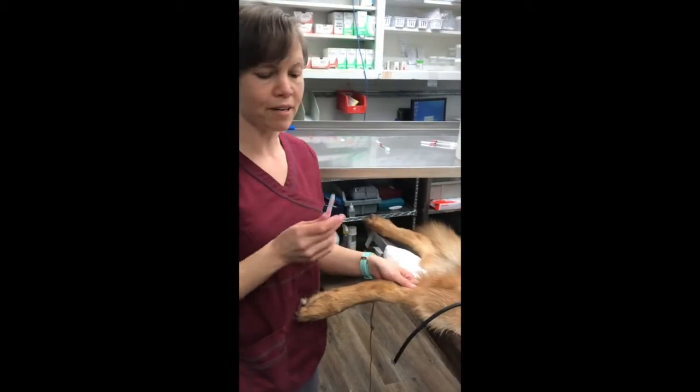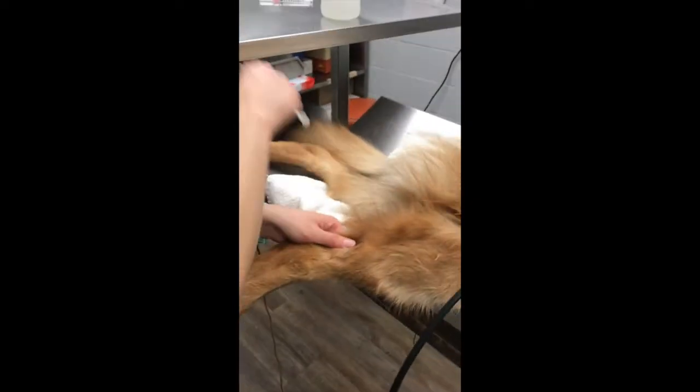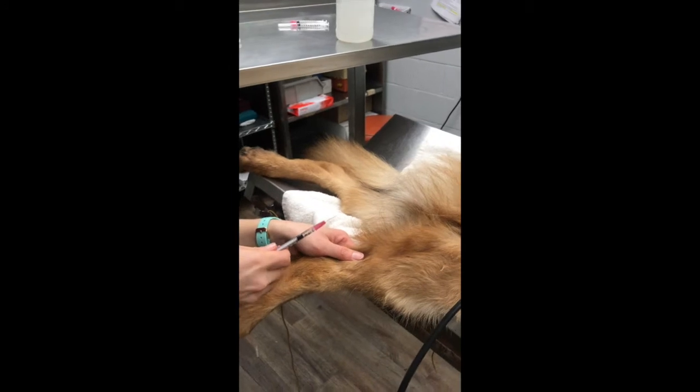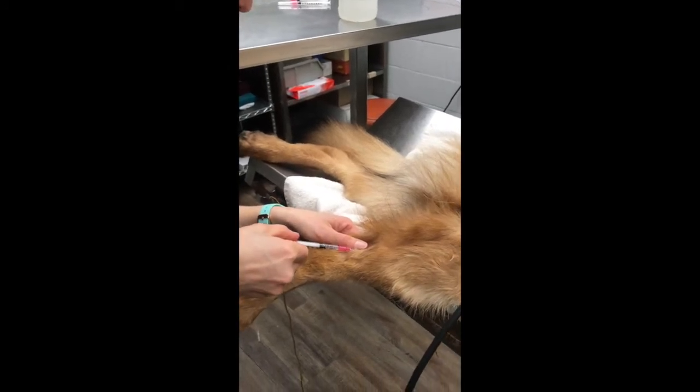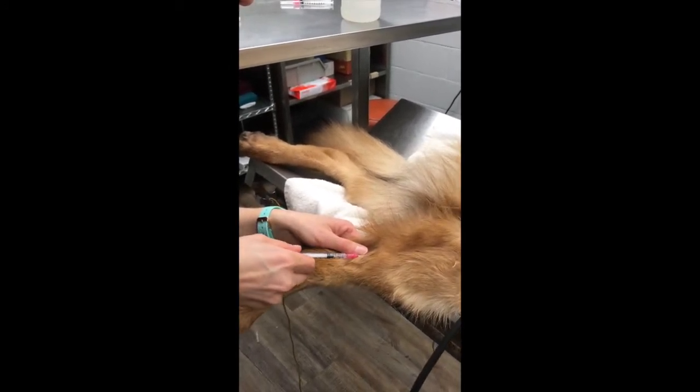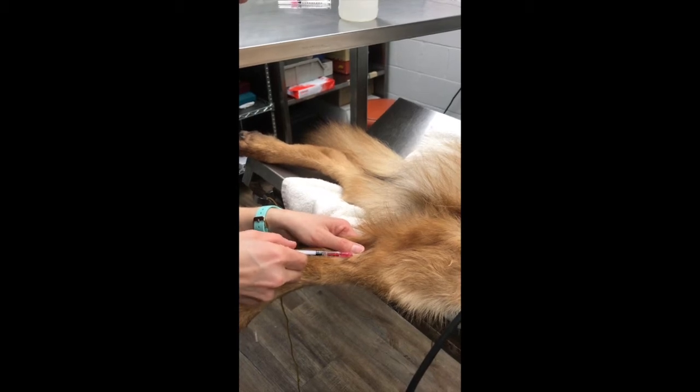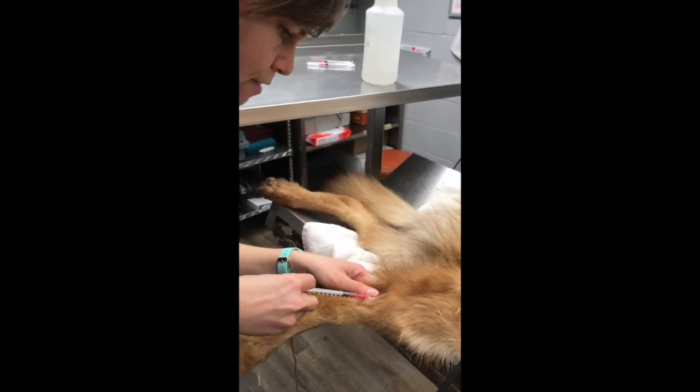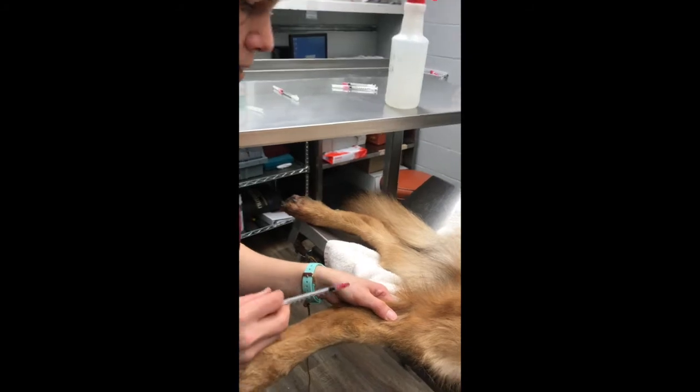Okay, so we'll give an IV injection into the vein. So I have the lateral saphenous vein stabilized with a tourniquet, and you just want to enter into it, pull back on your syringe, make sure you're in, and then you can give your injection, and there you go.